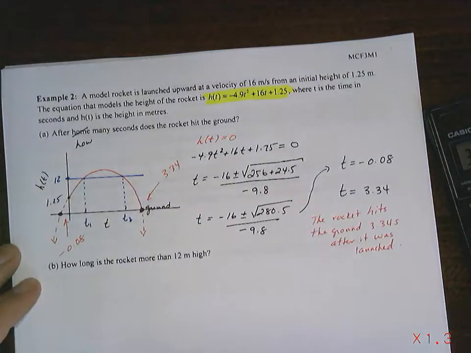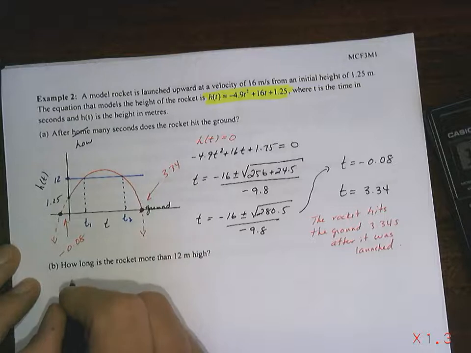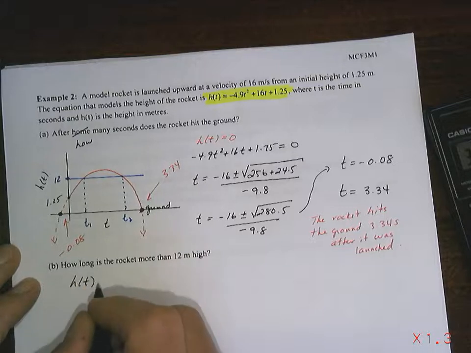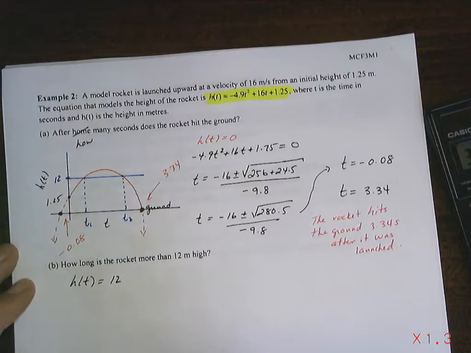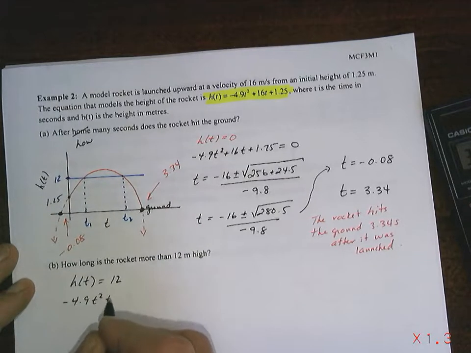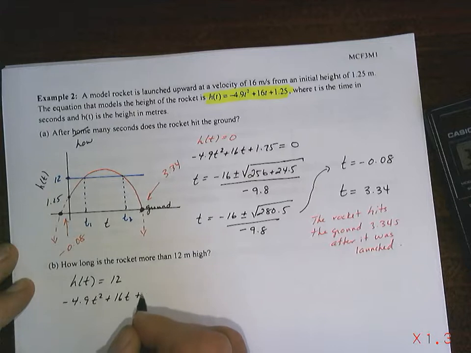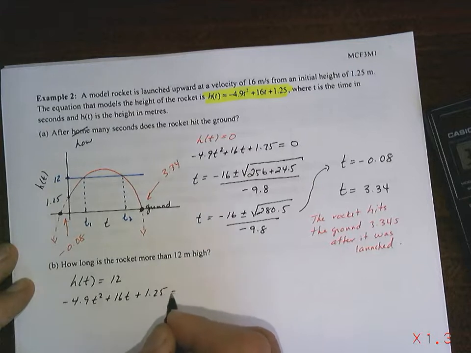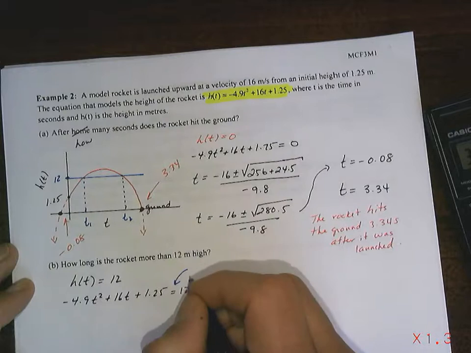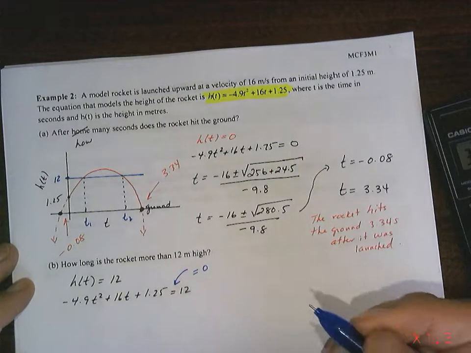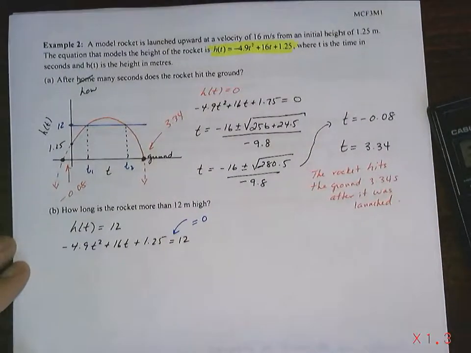So the difference in this question is that h of t is not 0. That's not what we're looking for. We're looking for h of t when it equals 12. So we want negative 4.9 t squared plus 16t plus 1.25 equals 12. Now, we have no business working on this unless it equals 0. It has to equal 0 to use the quadratic formula.